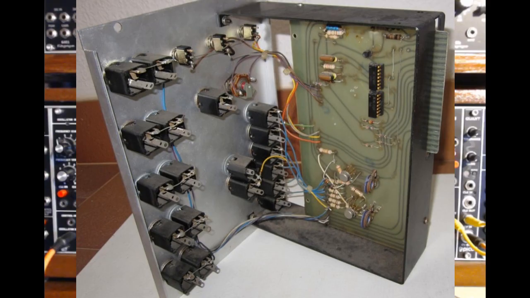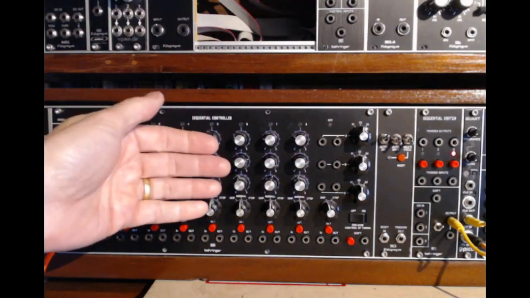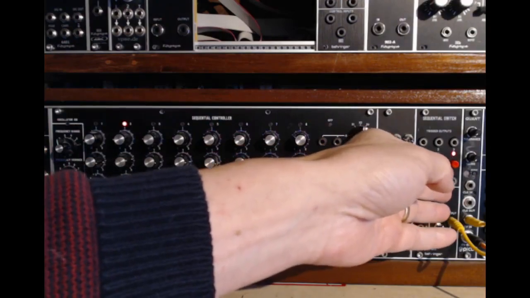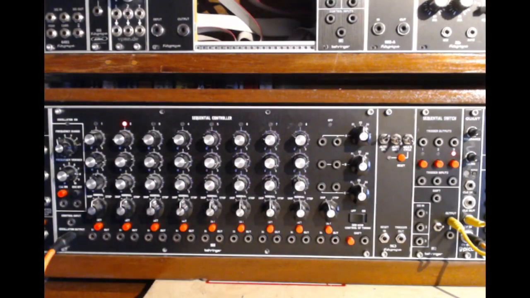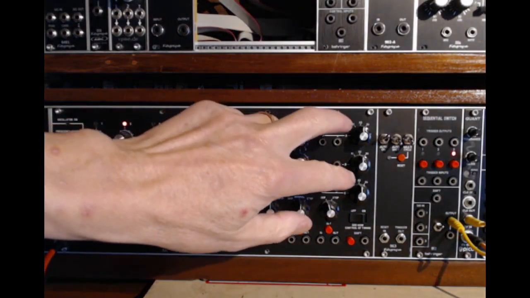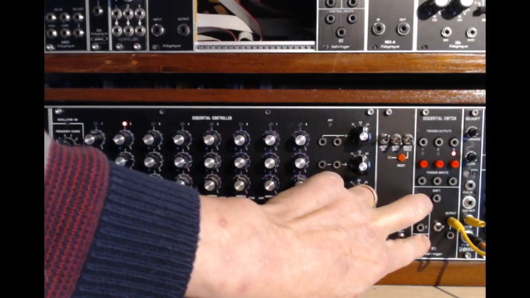What it does is provide a bridge and interface between the 960 sequential controller, in this case because we're in Eurorack, obviously Behringer modules, and the 962 sequential switch. It performs 4 or 5 functions. One which is not visible behind the scenes is it provides direct connectivity of the 3 sequential controller outputs into the 3 sequential switch inputs.